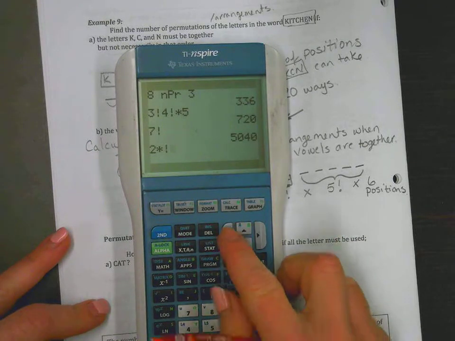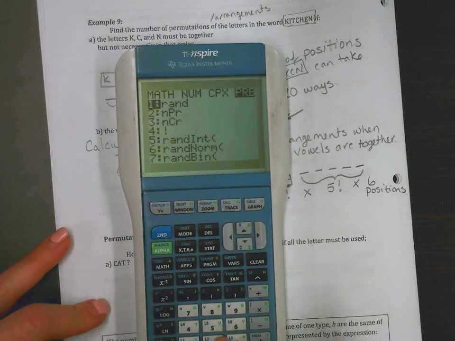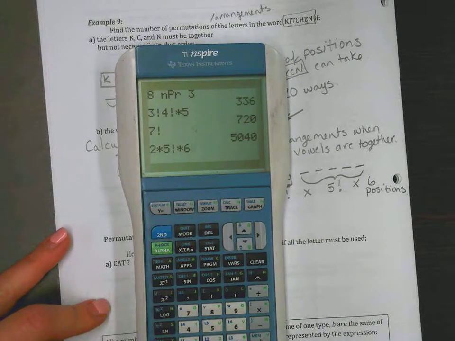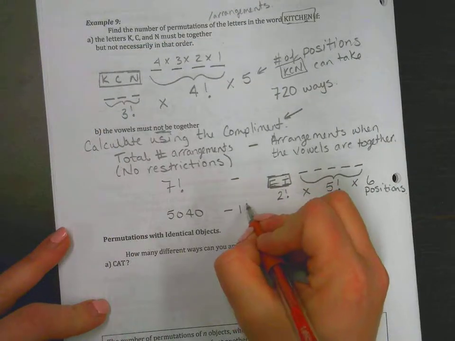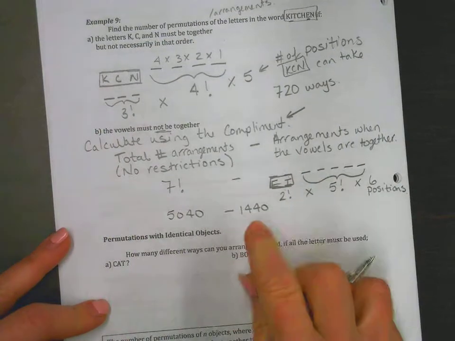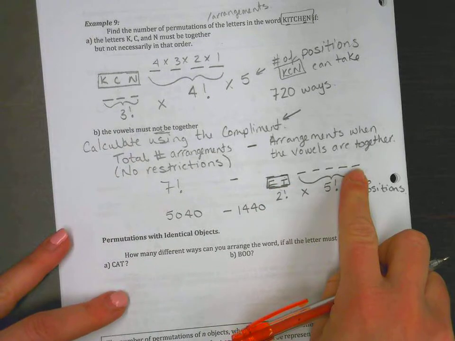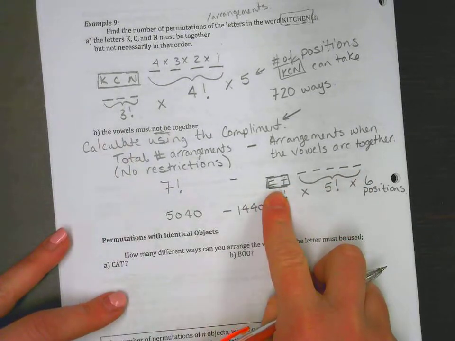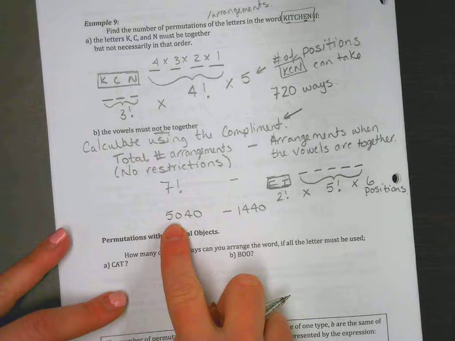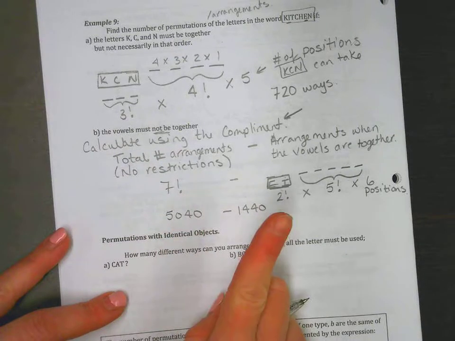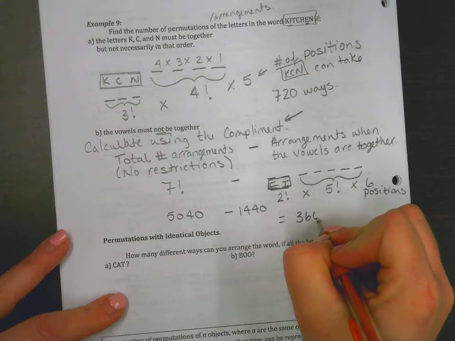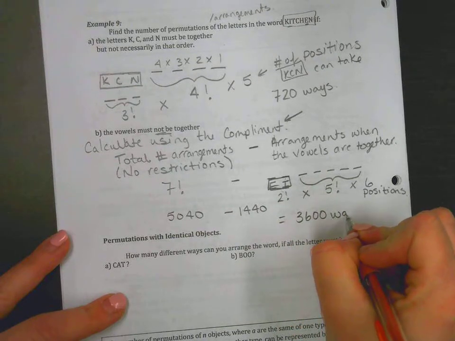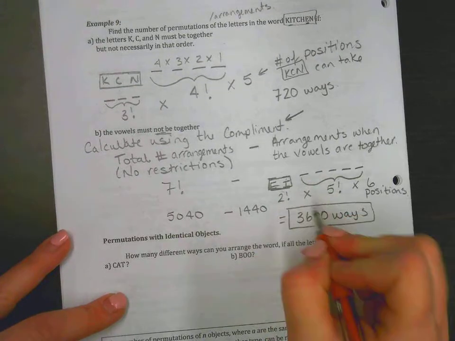So 1,440. So it's going to take 1,440 different ways to arrange the letters if we put the E and I together. A total of 5,040 ways if there are no restrictions at all. So if we subtract the 2, we get the total number of arrangements, which would be 3,600 different ways to arrange the letters when the I and the E will not be together.